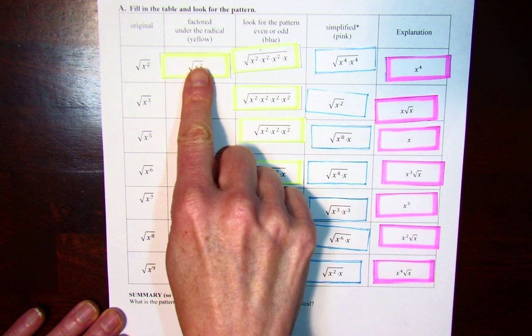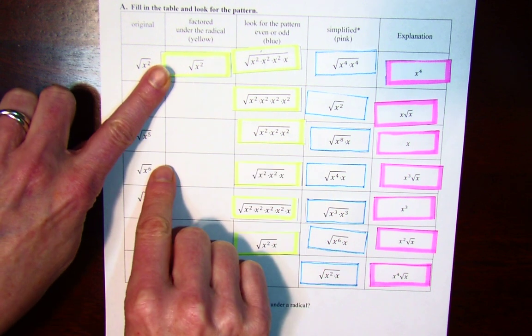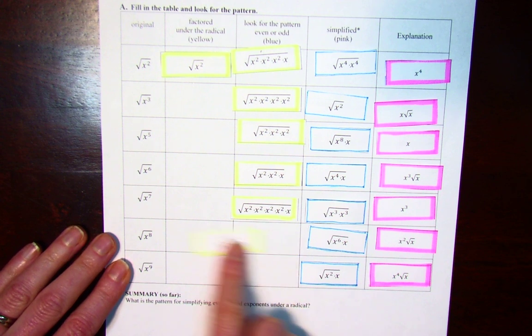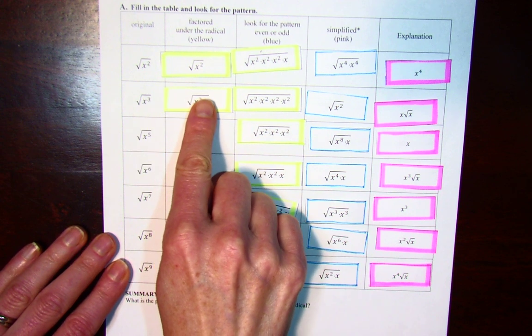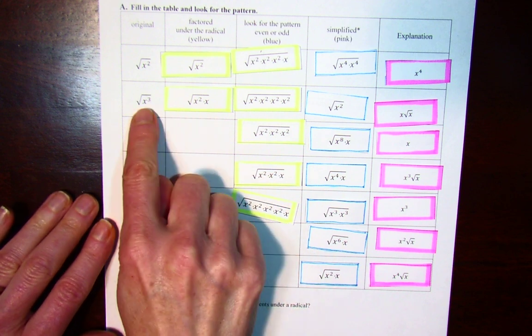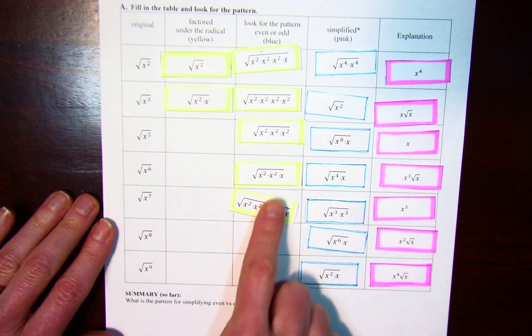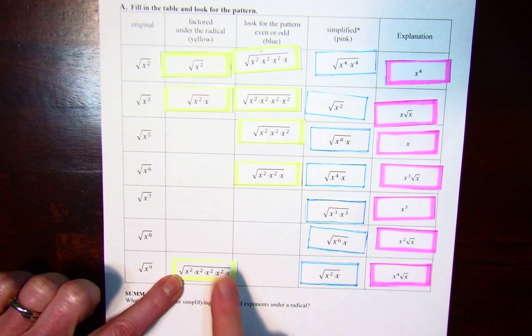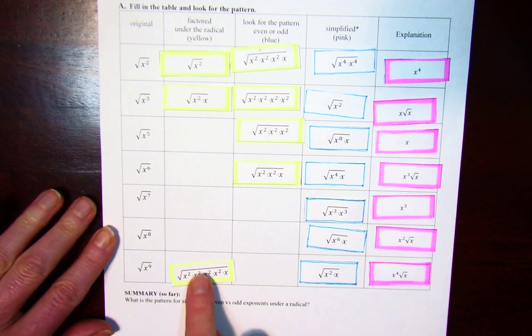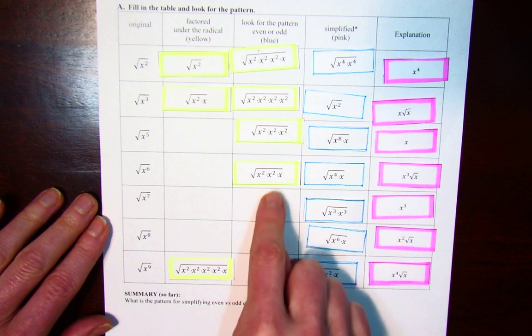There's nothing really that can be simplified here. The square root of x squared is still the square root of x squared. X squared times x is x to the 3rd. This one here would be x to the 9th. If you took all these x's and wrote them out, you'd have 9 of them underneath the radical sign, so that's x to the 9th.